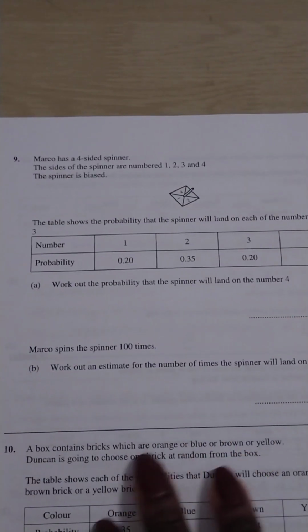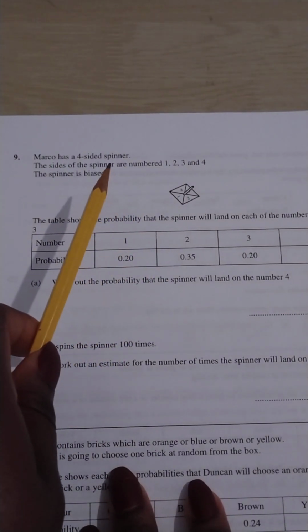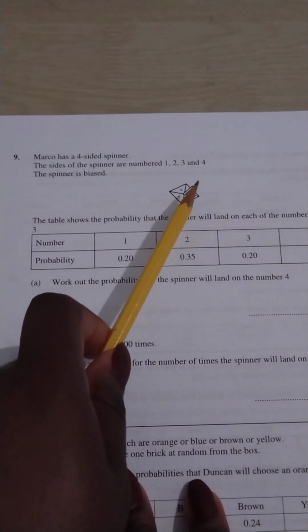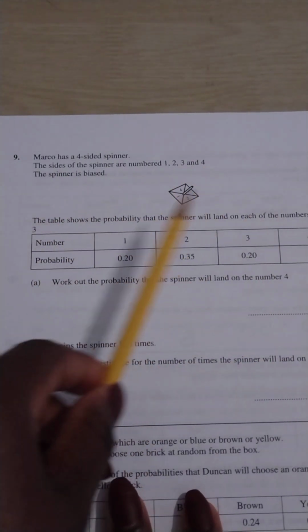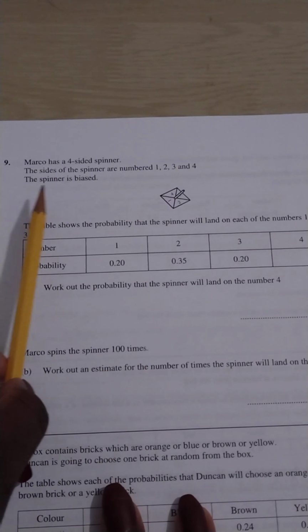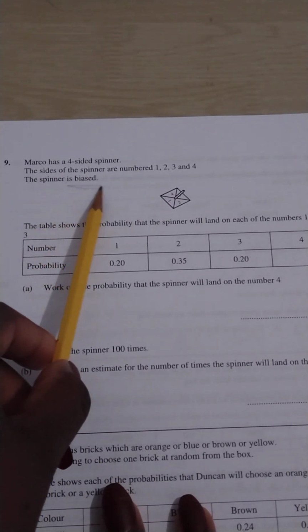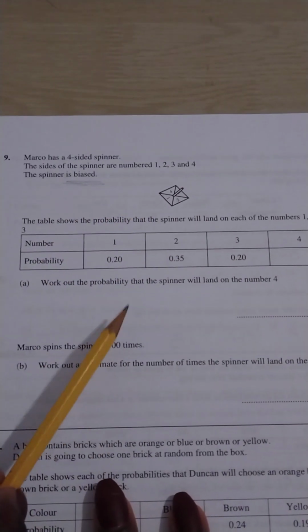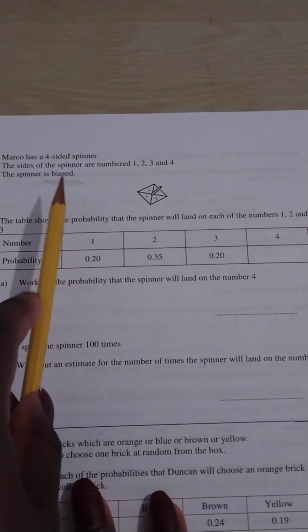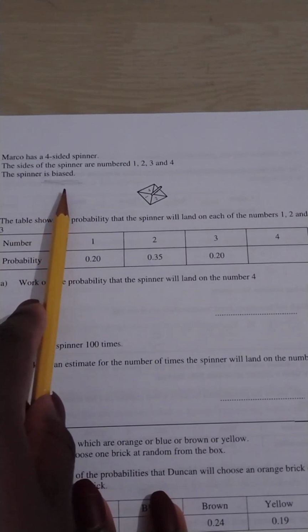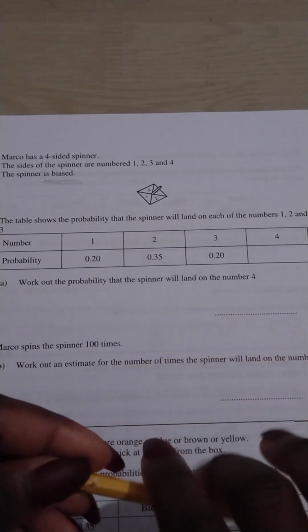Question 9 says Marco has a 4-sided spinner, so it has 1, 2, 3, 4 sides. The sides of the spinner are numbered 1, 2, 3, and 4. The spinner is biased, so always pay attention to that word biased or unbiased. Now, the meaning of the word biased is that it will favor one side more than the other. It's not even, it's not equal.